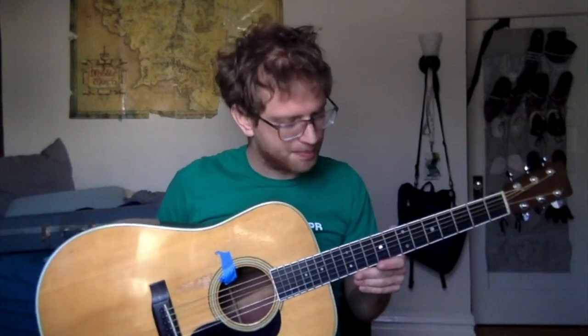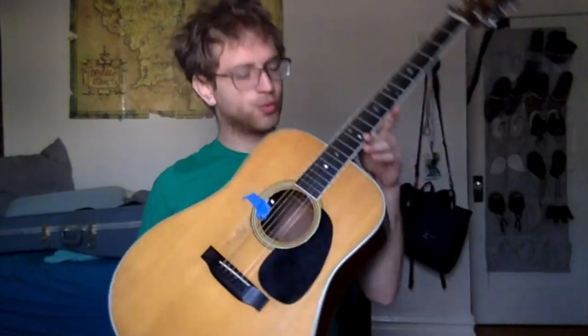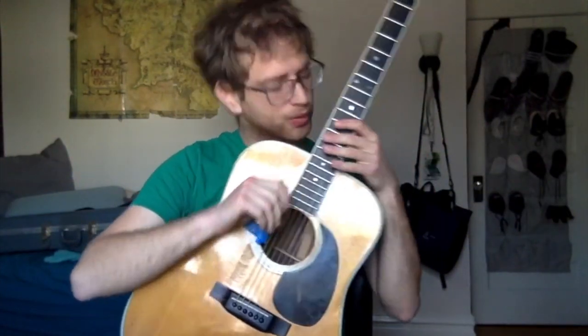Hey everybody, my name is Elon, and I play this instrument, which is called the guitar. I'm sure a lot of you have seen this before. Maybe one of your parents has one, maybe one of your siblings has one or plays, or maybe you have one and you play. So on a guitar, we have 6 strings.